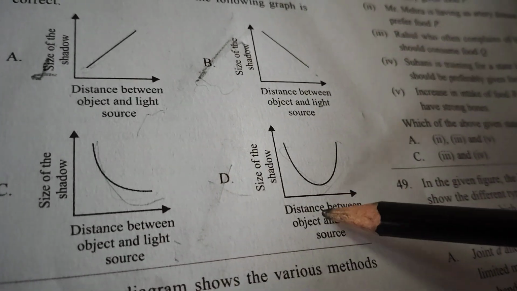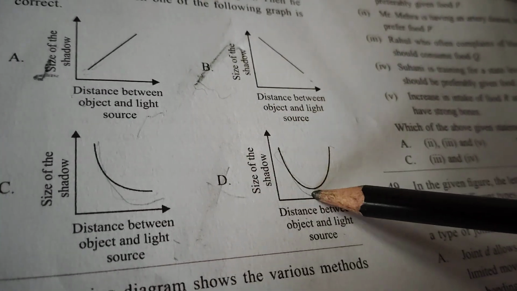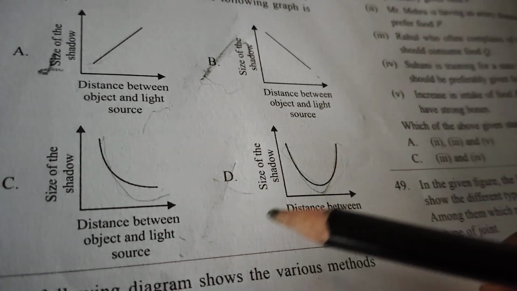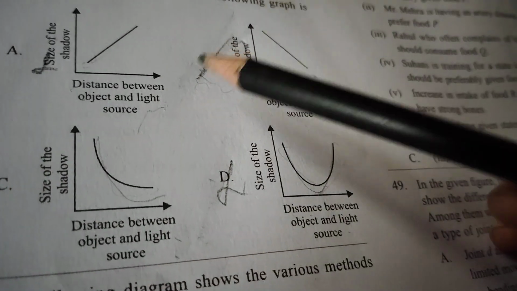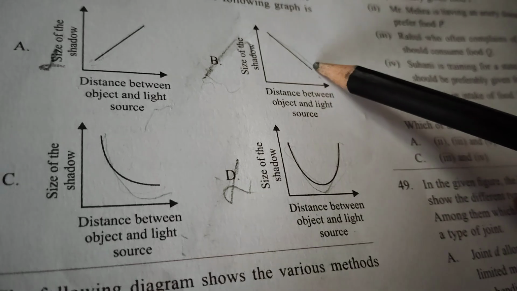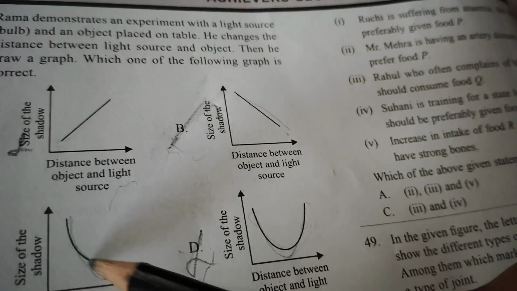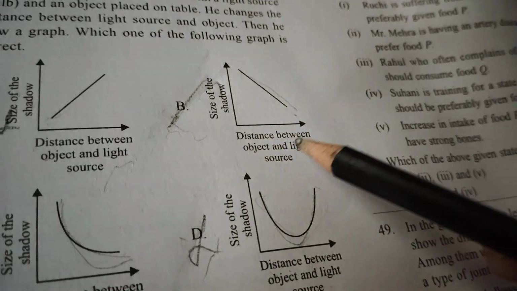Here, when the distance between the object and the light source is increasing, the size of the shadow decreases and then increases, which is also wrong. So the size of the shadow should decrease in a straight line and not in a curved line. So option B is the correct answer.